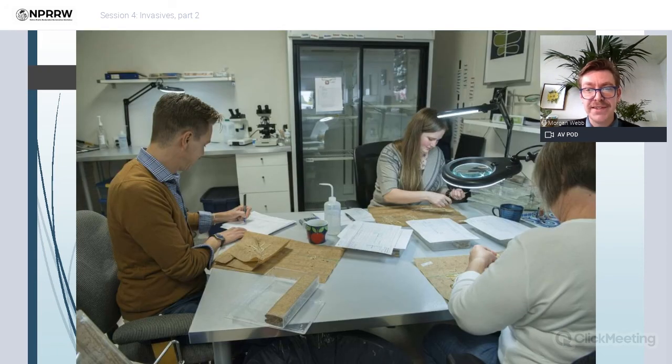Here's a pre-COVID seed lab seed. We now are all wearing masks and sitting much further apart than that.